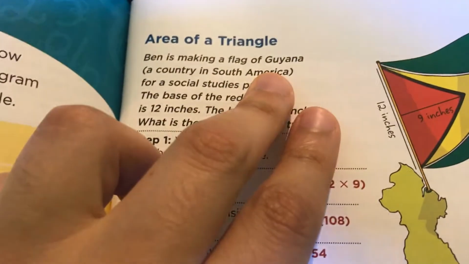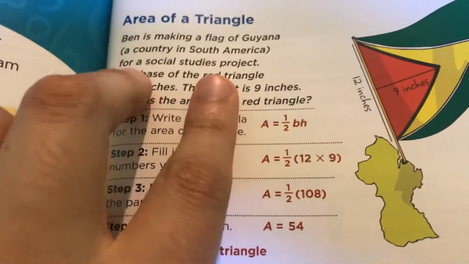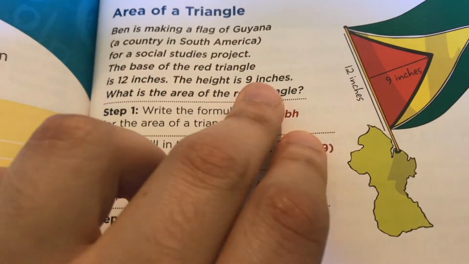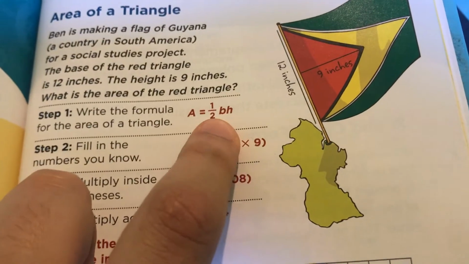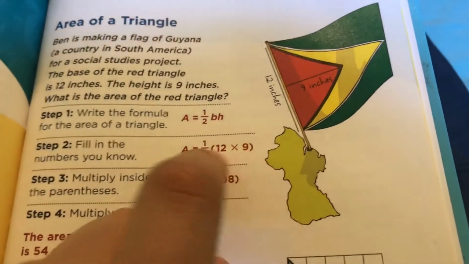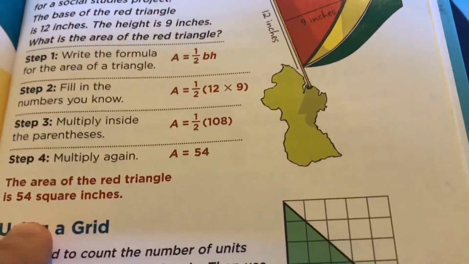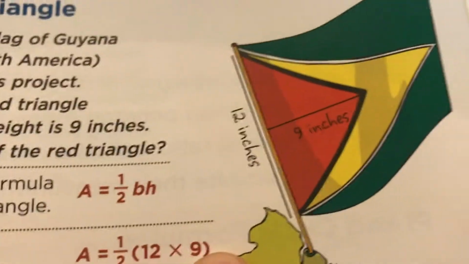Ben is making a flag of Guyana, a country in South America, for a social studies project. The base of the red triangle is 12 inches, the height is 9 inches. What is the area? Okay, so what is the formula? Area equals 1/2 times base times height. Fill in the numbers, 12 times 9. Then you put in 108 times 1/2 equals 54. So the area of the red triangle, right here, see it? Equals 54.